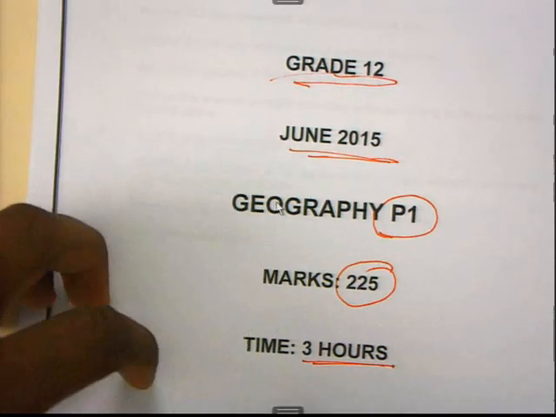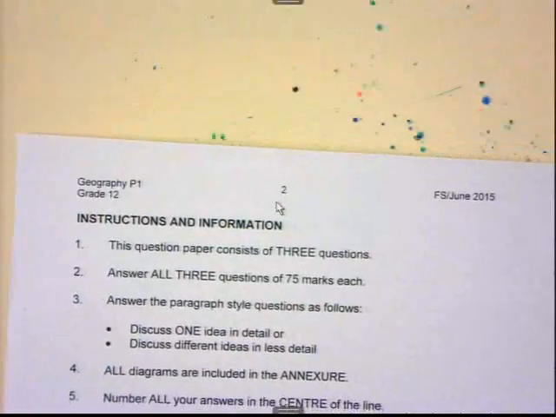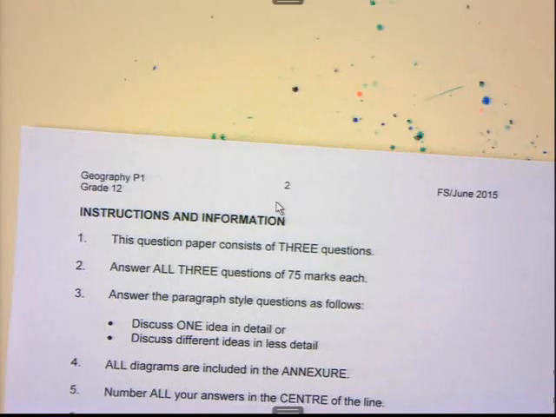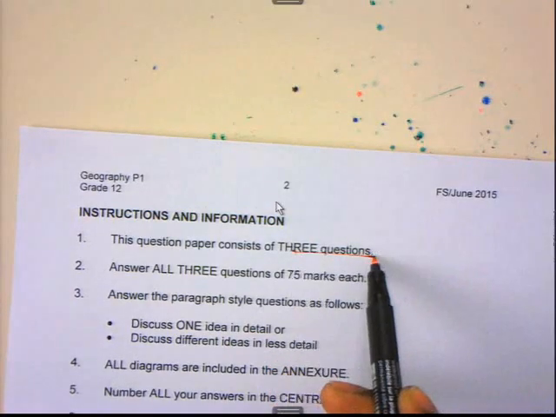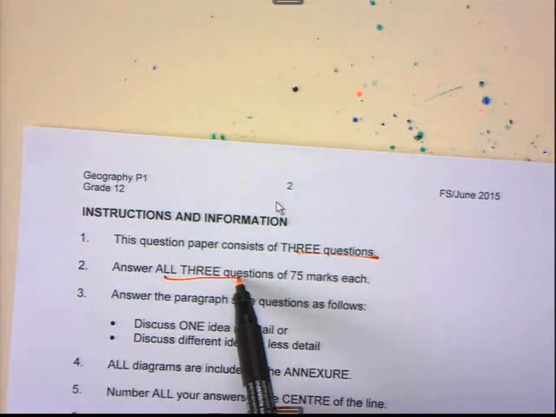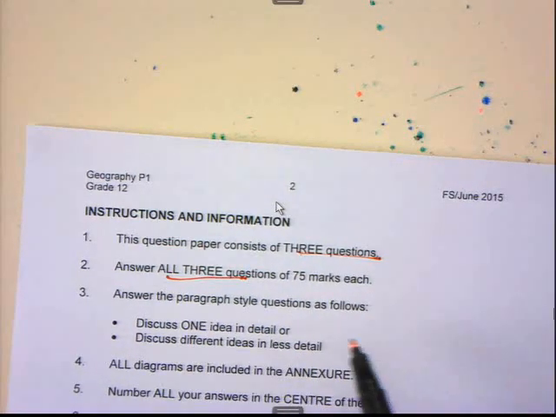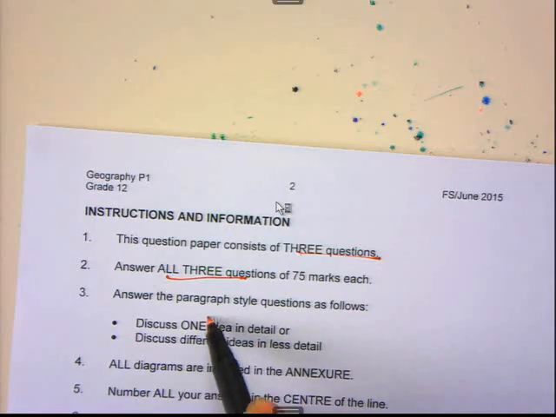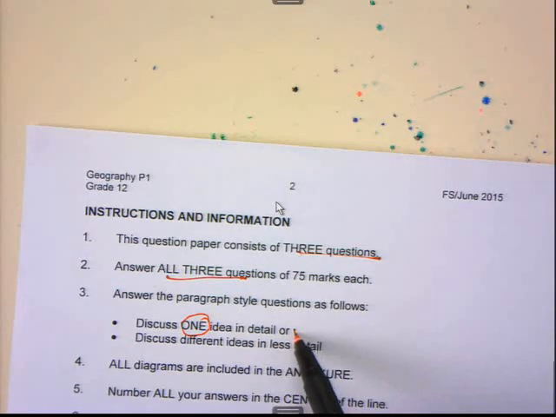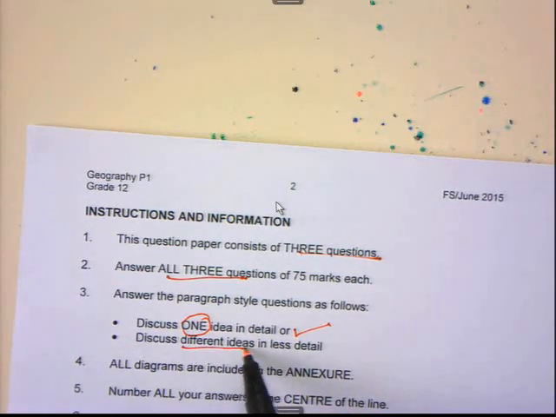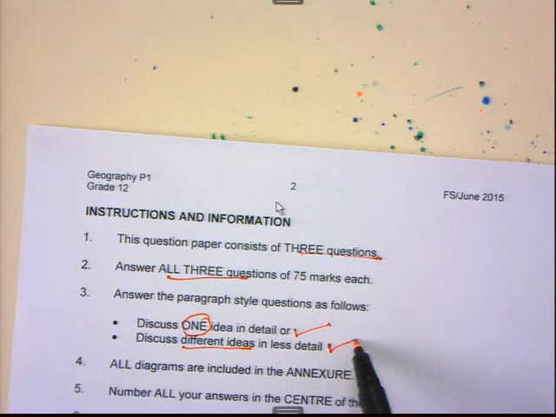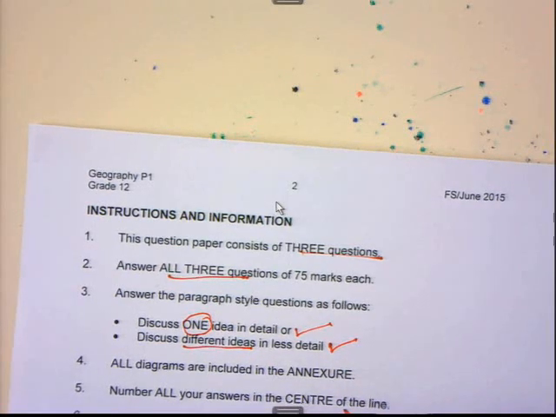Hope they will do us proud because they've got good teachers that are teaching them. Yesterday's question paper consisted of 3 questions. Our candidates were expected to answer all 3. Answer the paragraph in style as follows. If it's one detail or effect, you go in detail about it. If it's different ideas, then you minimize your detail because you have to cover all facts.